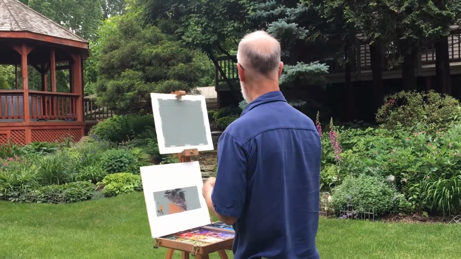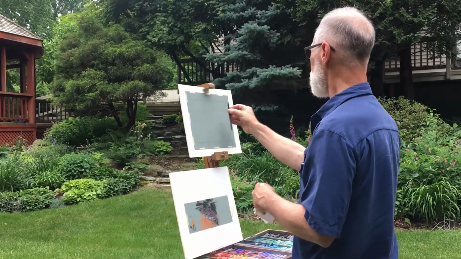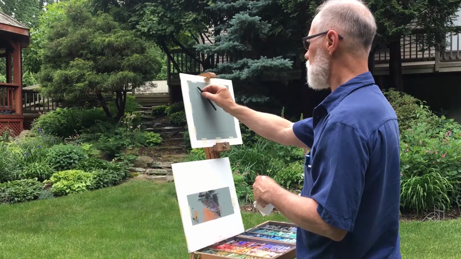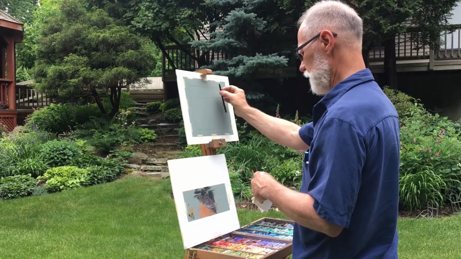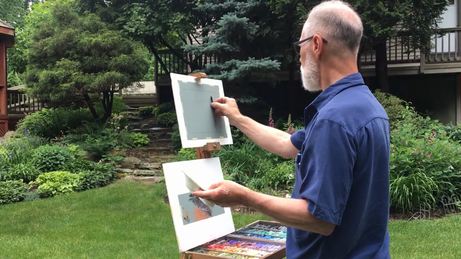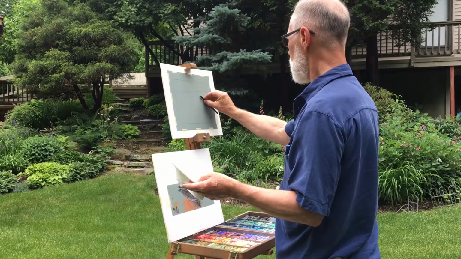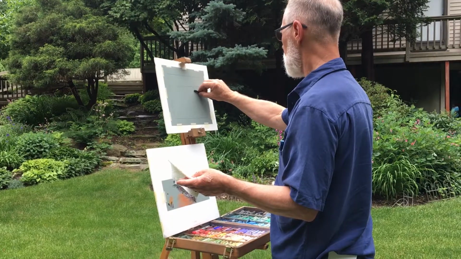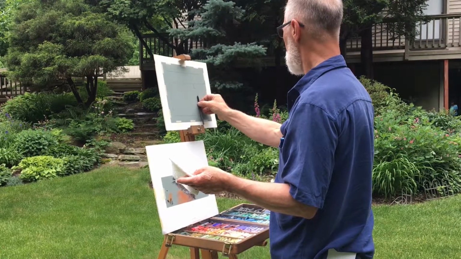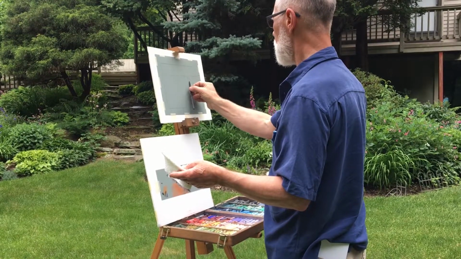Something like that, and I'm going to block out with the vine charcoal the general idea about things. I want the stairs to come down like so, and then they get obscured.